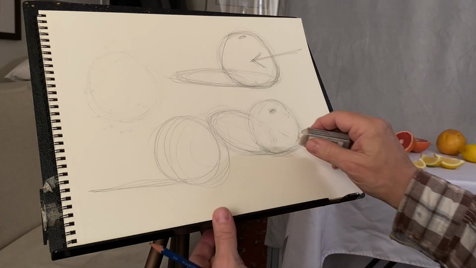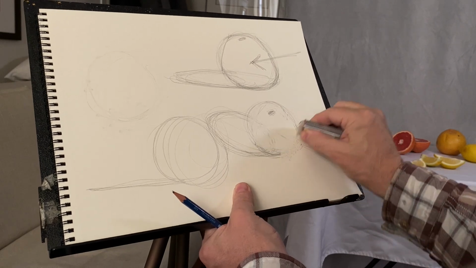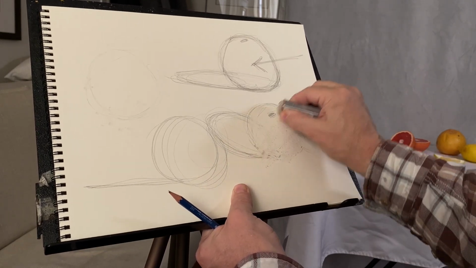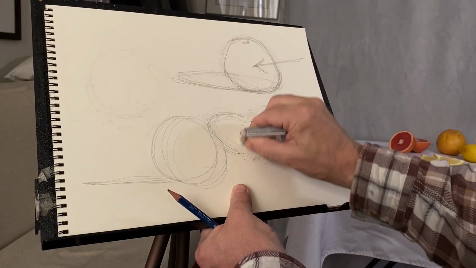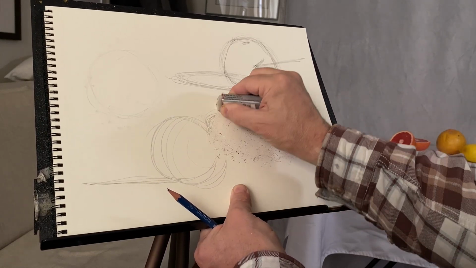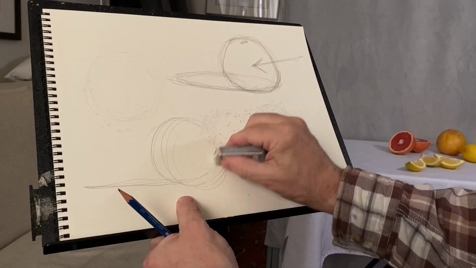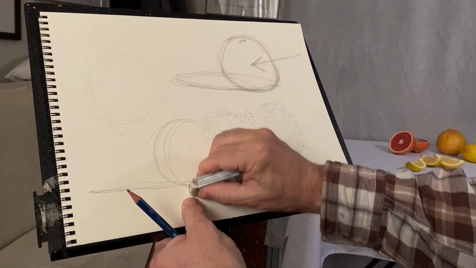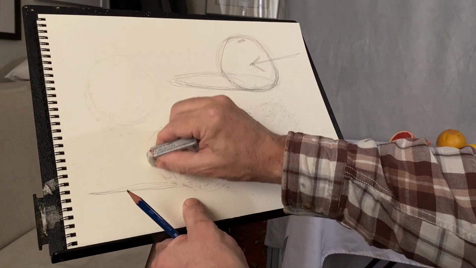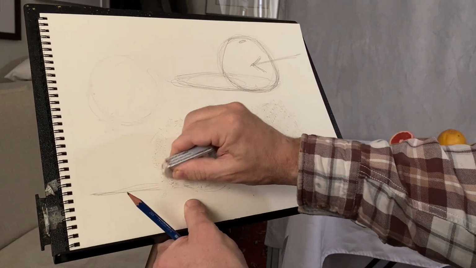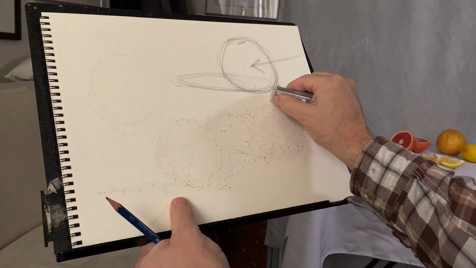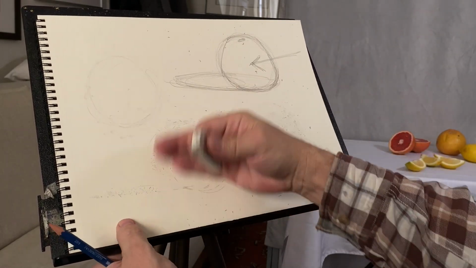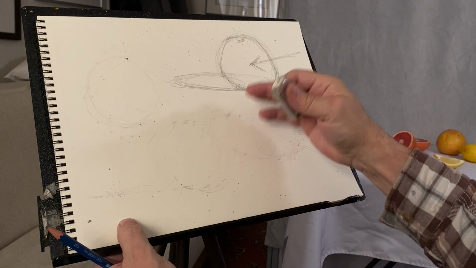Okay, let me erase these. We're going to do a couple more things here to get you familiar with looking at your subject, seeing it in simple terms, and understanding how that subject moves in space and being able to communicate that are some of the things that are challenging when we're first starting to see the world as an artist. Let's look at the grapefruit again.